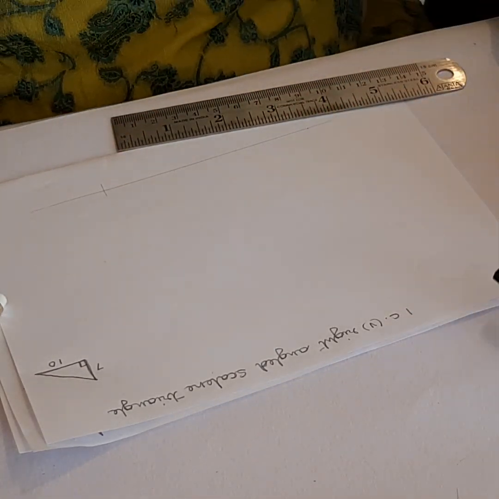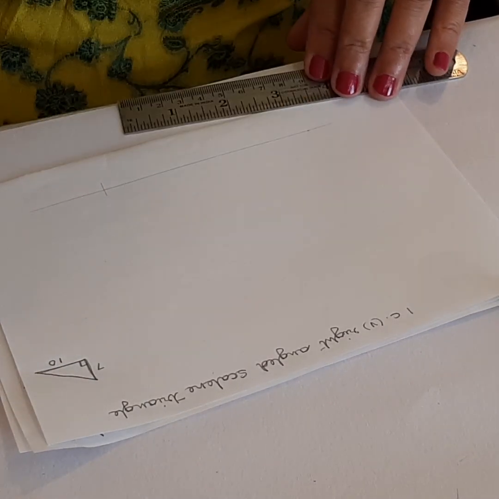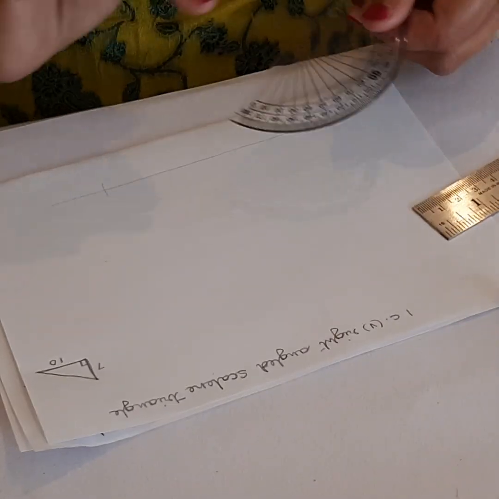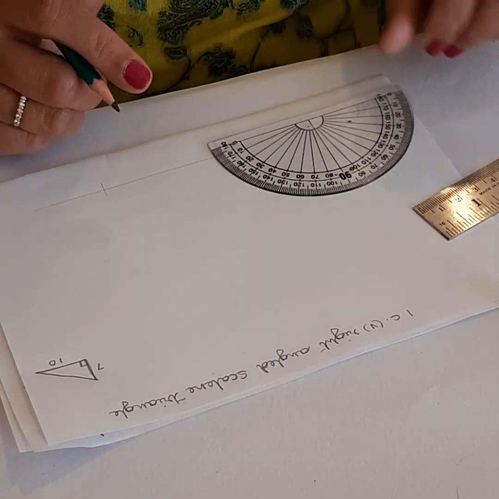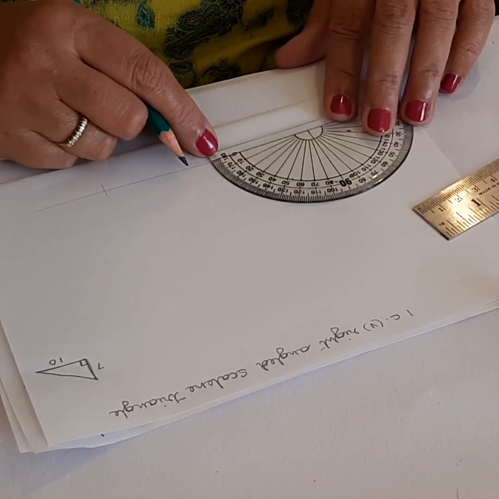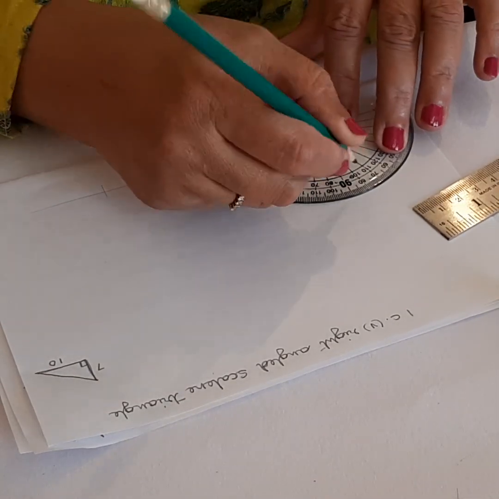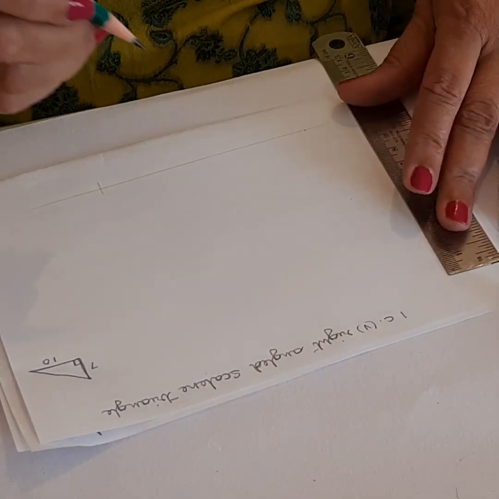Okay, I got my base. Now at this point I will need to construct a 90 degrees at this point, right? So let me place this dot on this and this line along this line. Once I'm done, I'm ready. Now I mark my 90 degrees. Just one dot, okay? Just one dot.